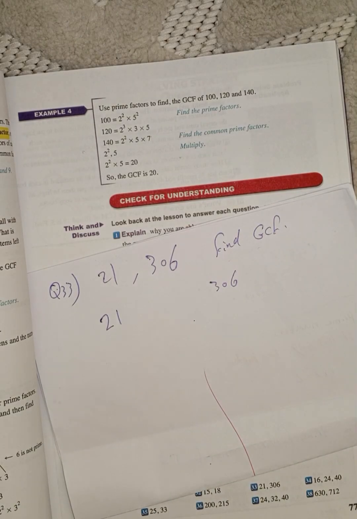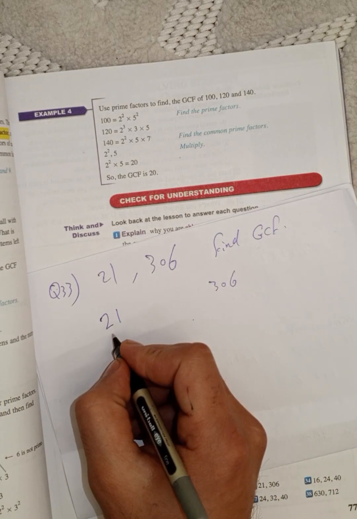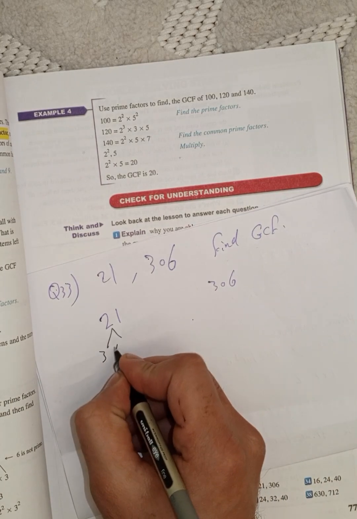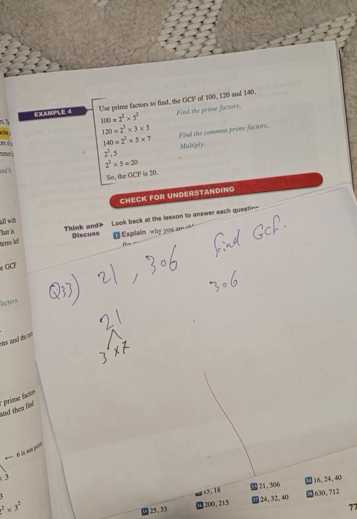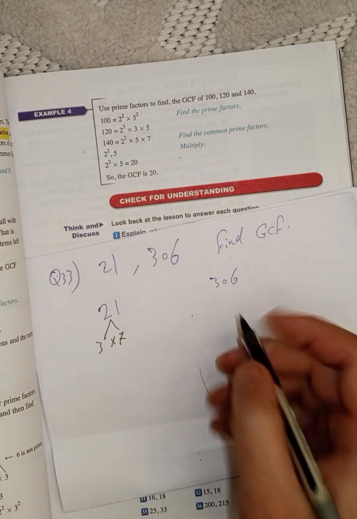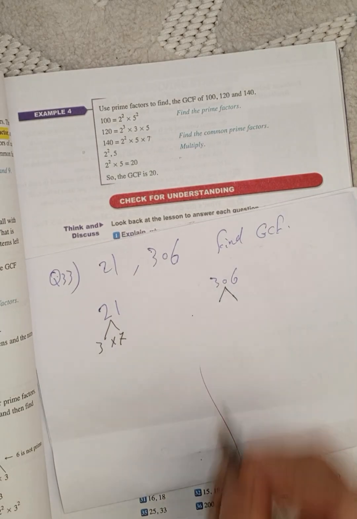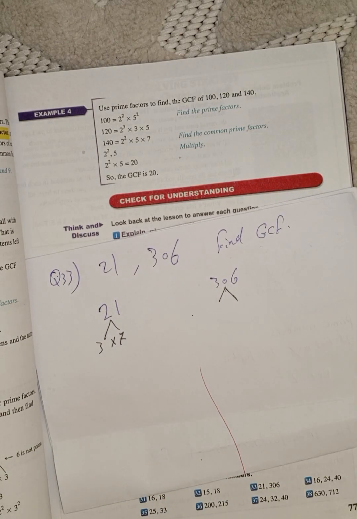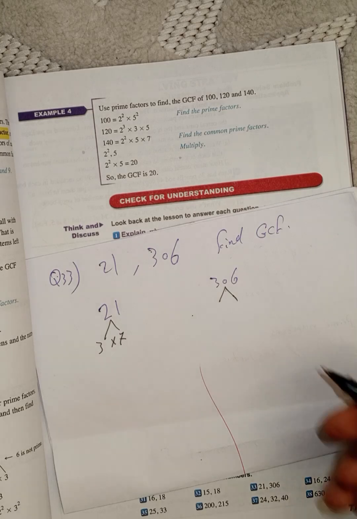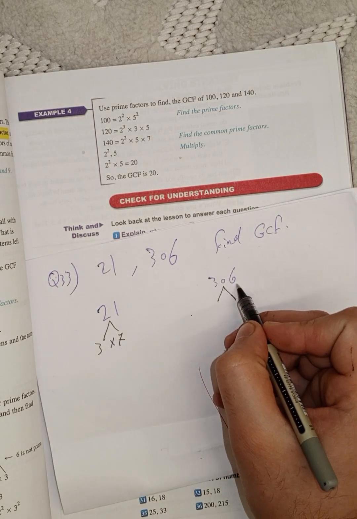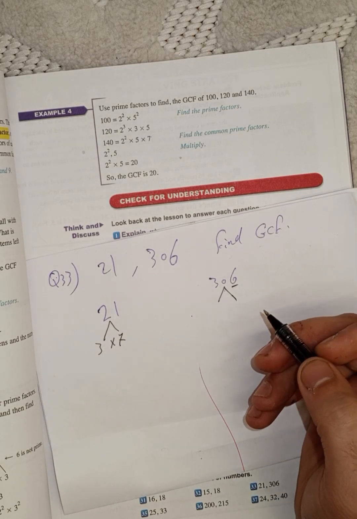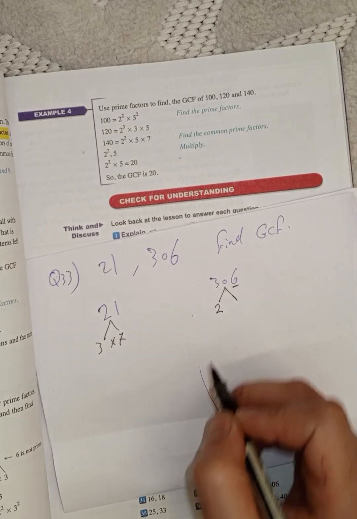Okay, now 21: choose any two numbers, 3 times 7. Now 306 is big, and we cannot decide, so what do you do? You use the divisibility rules. The last digit is even, so we can say 2.